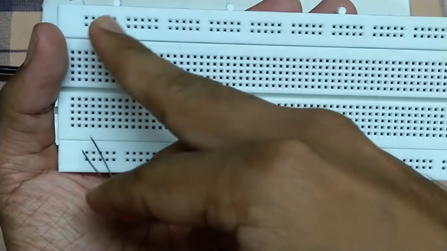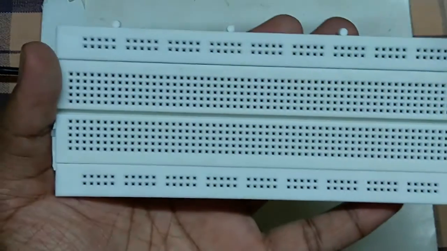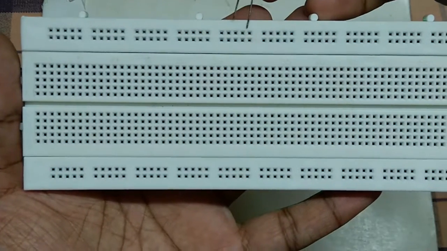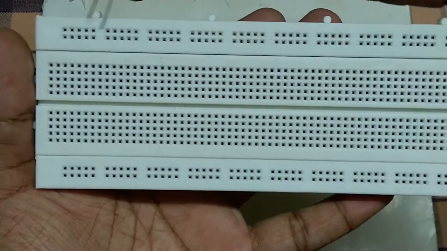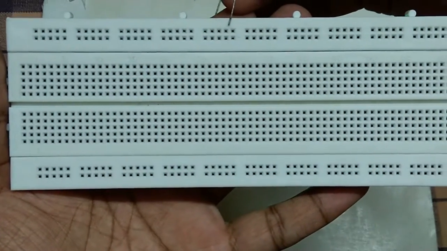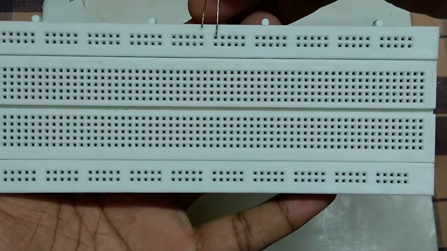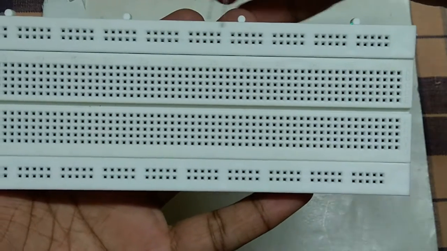The entire first row is shorted. That means this point over here and this point over here are the same. So the entire row is shorted. The first row is shorted till here, and then from here there is a split, and then from here to the last, this entire row is shorted.